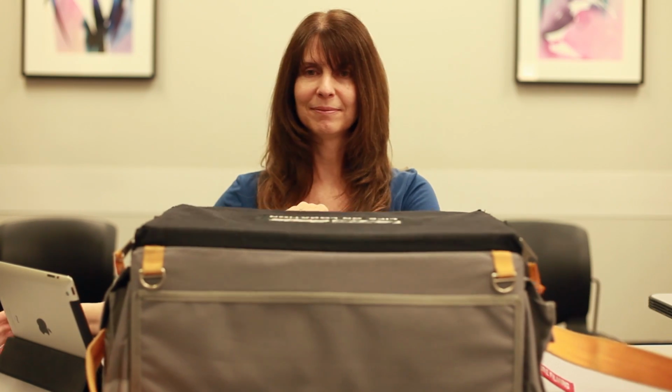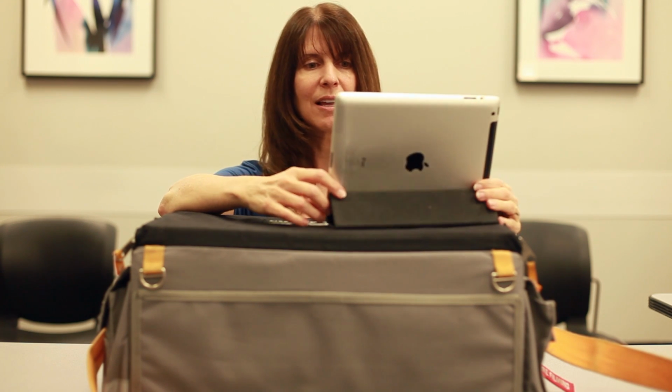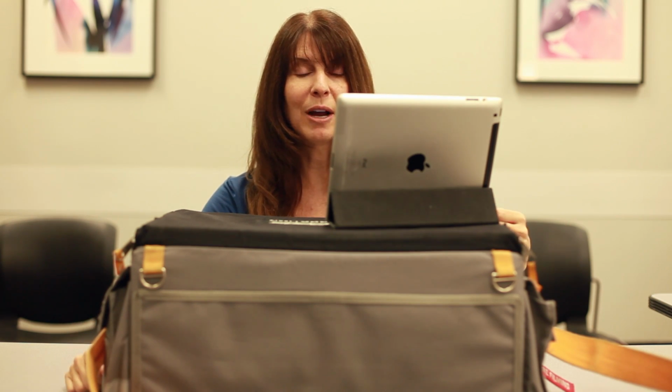So in this case, if I was going to use the tablet, I could raise the tablet up by just using a box that I happen to have laying around. With a webcam, you might need to give yourself a couple of pillows so that you're level with it. Or if you need to lower yourself, do that. But make sure that you're looking directly into the camera.